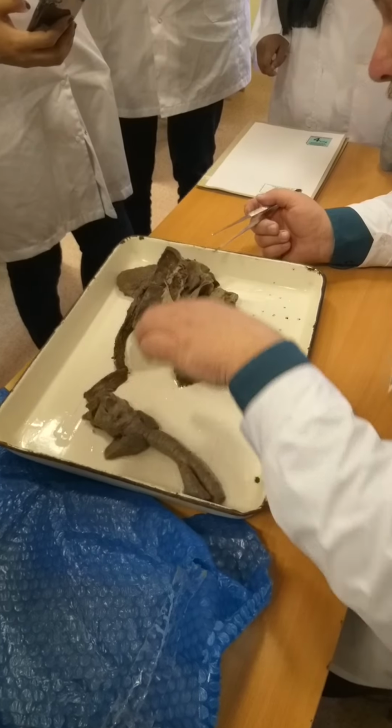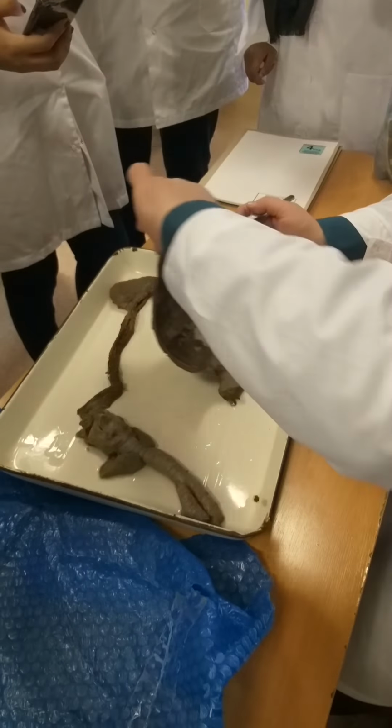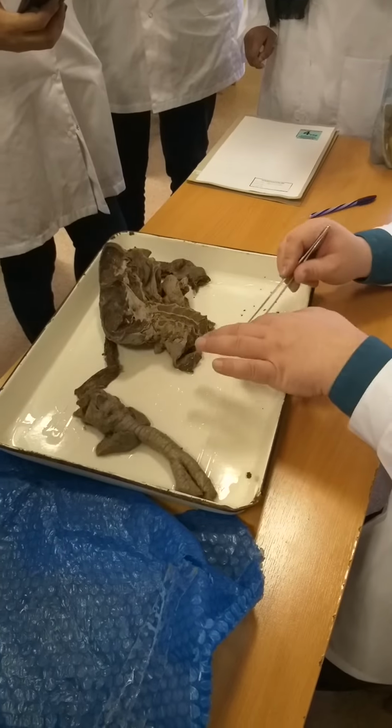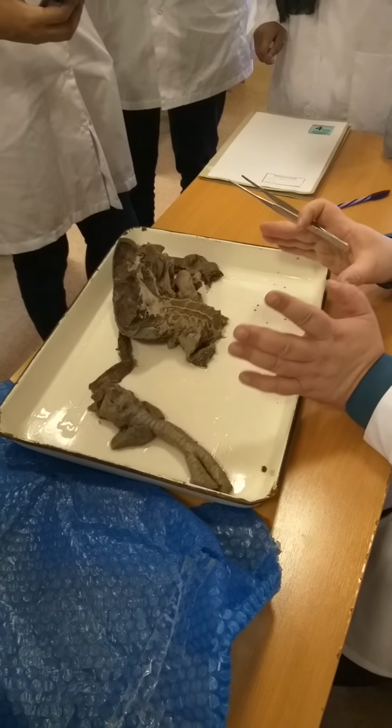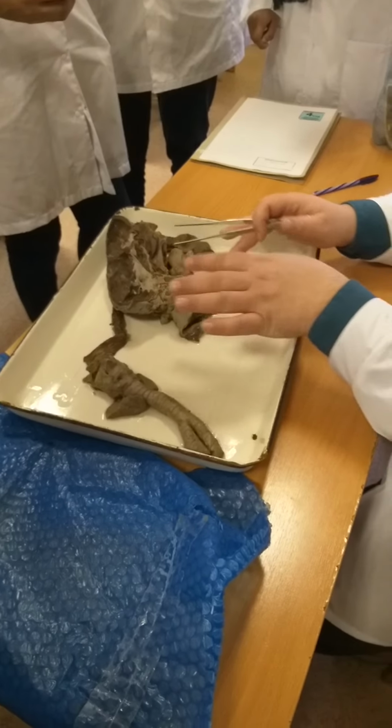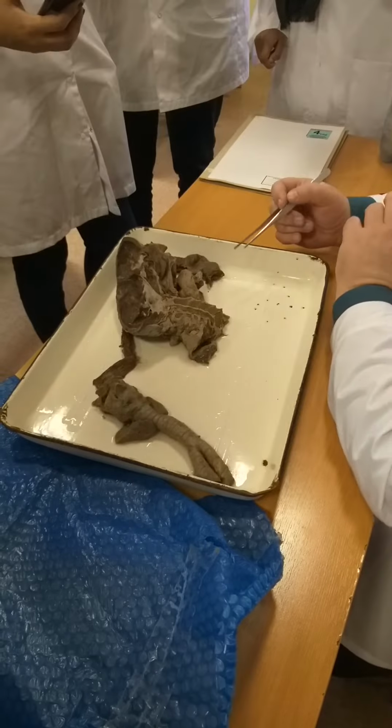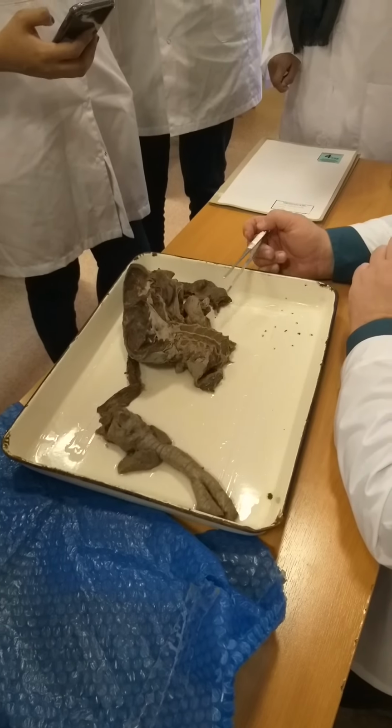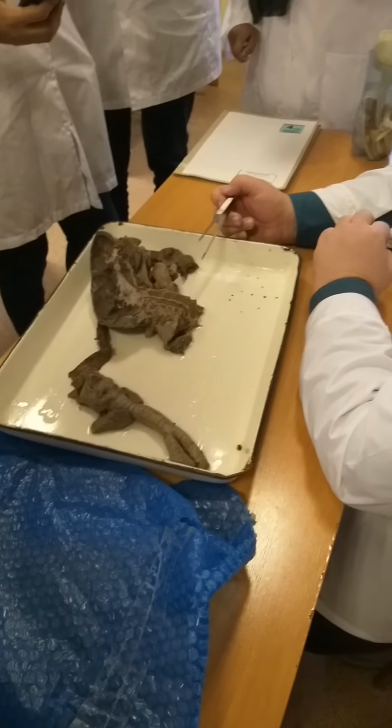We have not got another tongue. Maybe next time you receive a preparation where the tongue is separated from the head. Maybe there we can see the papillae of the tongue better.